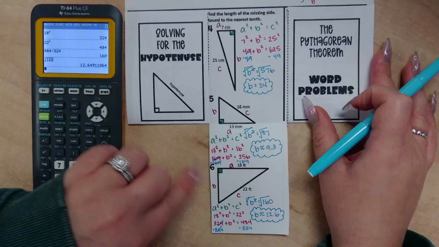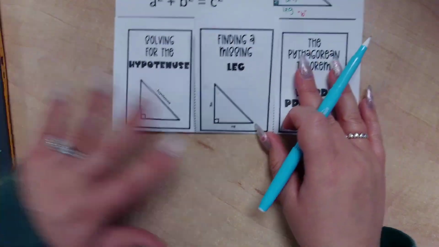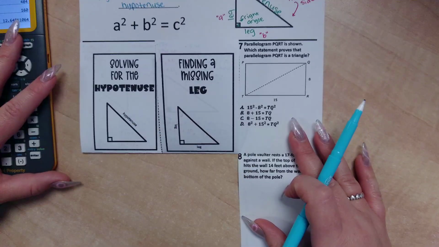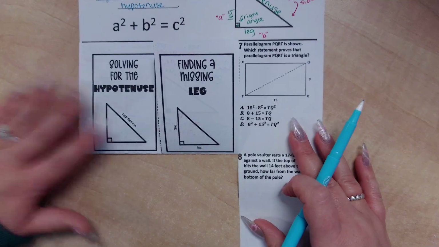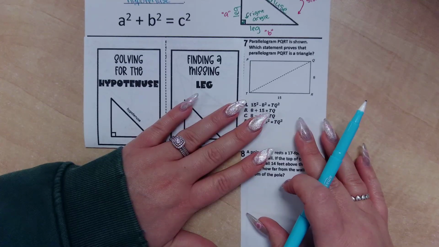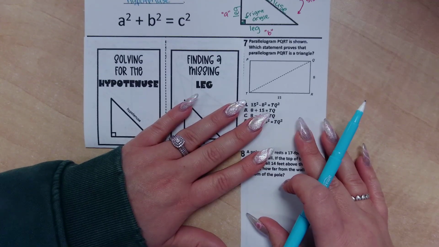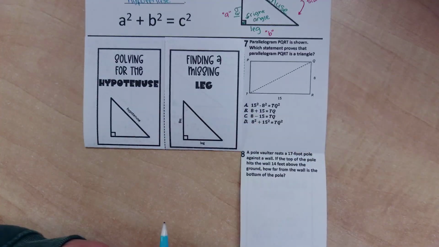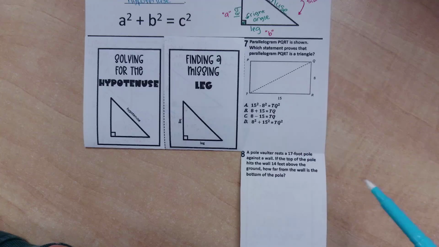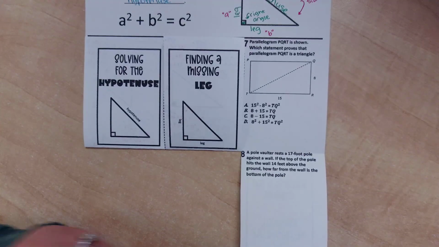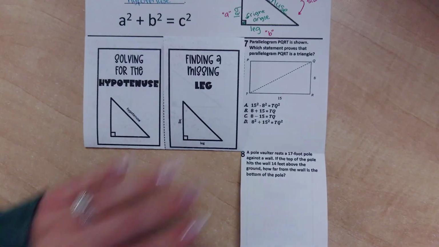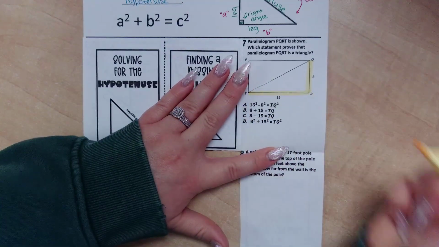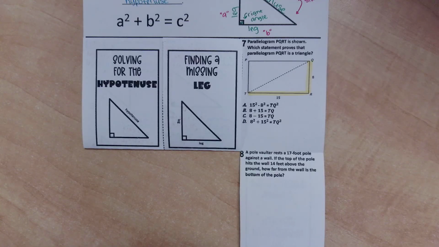All right, so I do want to do some word problems because, of course, in the world, it's not always just art problems. Sometimes they like to give it to you in the form of word problems. So I'm going to move this calculator off to the side. Parallelogram PQRT is shown. Which statement proves that the parallelogram PQRT is a triangle? So whenever I look at this shape here, I see PQRT as it says, but then I see that the side 8, let me get my highlighter here, 8 and 15 are connected, and they're connected by a corner.